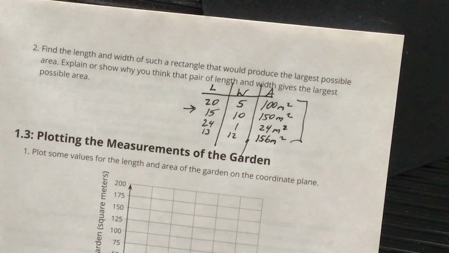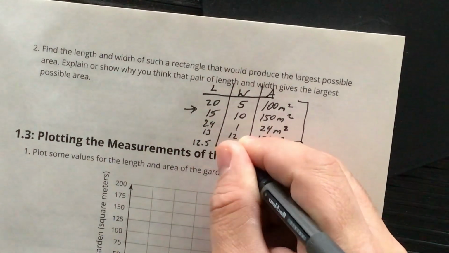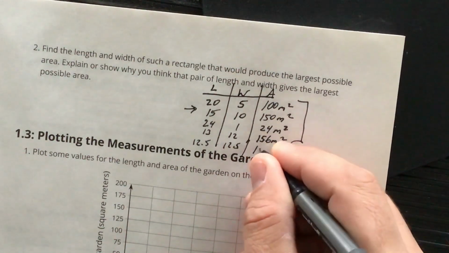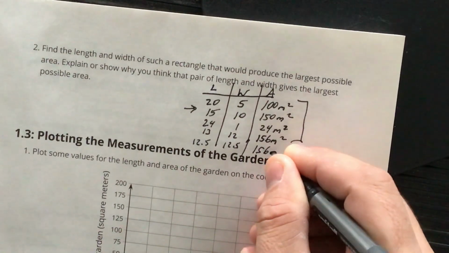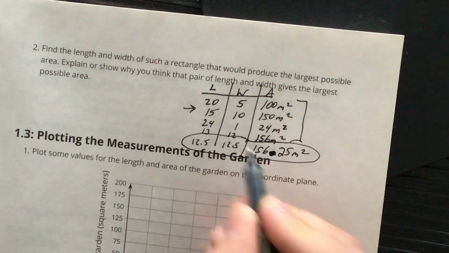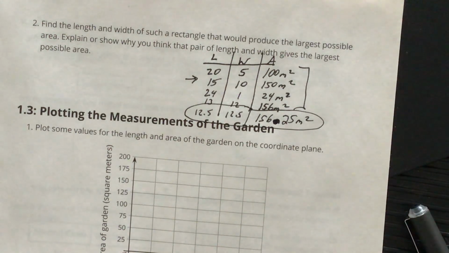Was it 12.5? It's a square. What is that, 156 point something? 5. So hopefully you saw a pattern there, that the closer those two numbers got to each other, the bigger the area. And the closest you can get is 12 and a half and 12 and a half. That is a square, exact same number. You cannot get an area bigger than that.